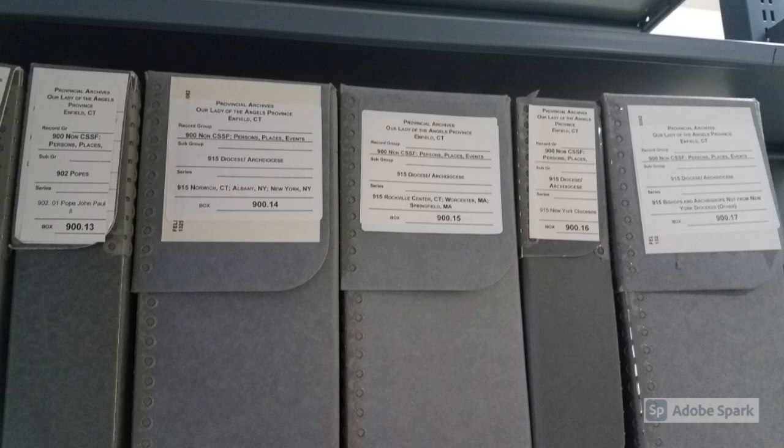Once the finding aid is in, the boxes are placed on the shelf in box number order, and the binders were placed back on their shelf once they had their copy of the finding aid within it.